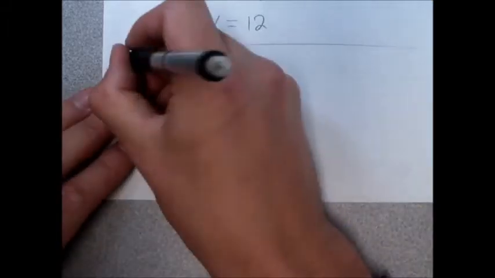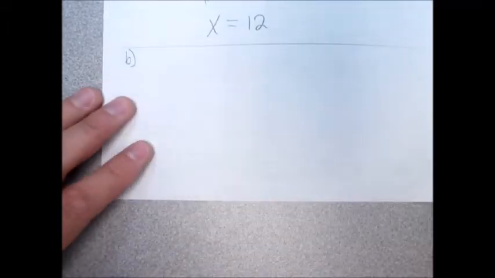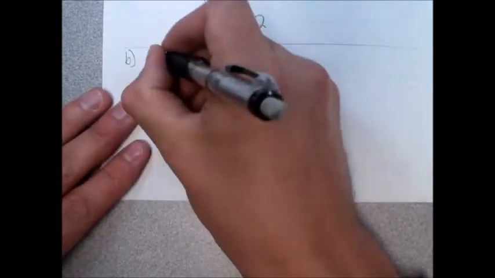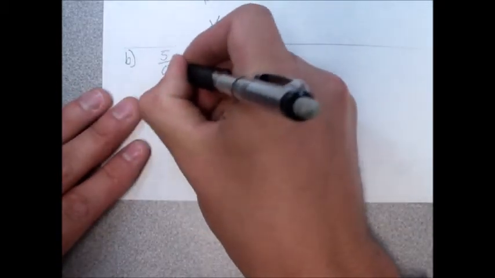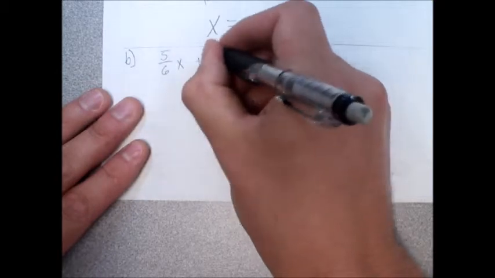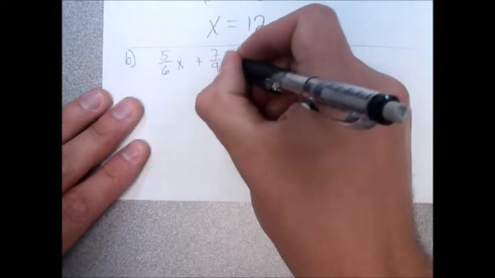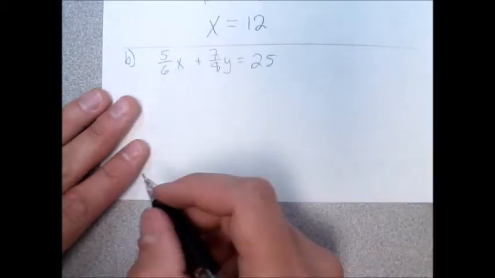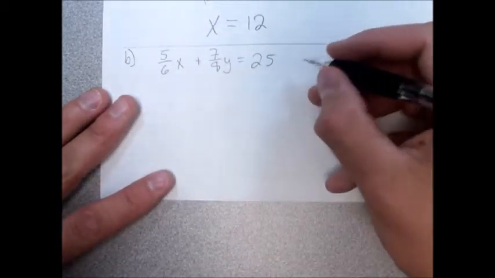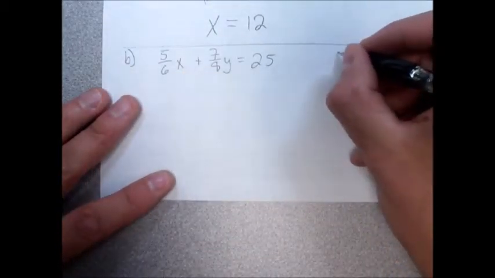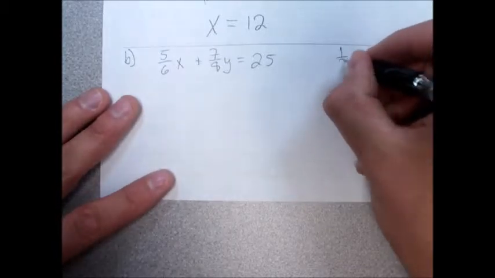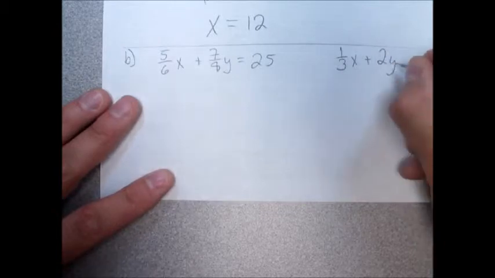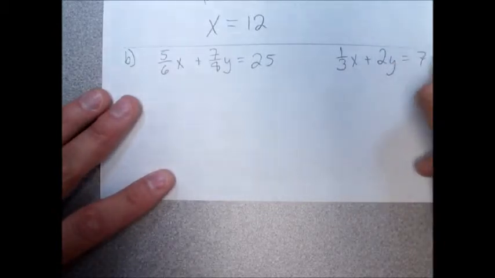Okay, on B, and I'm going to write a little bit smaller on this one just to save myself some room. I have 5/6 x plus 7/8 y equals 25. Now, if I don't want to deal with fractions, I can always multiply that through right off the bat. Okay. X over 3 is the same as 1/3 x, right? And then I have 2y added to that equals 76.